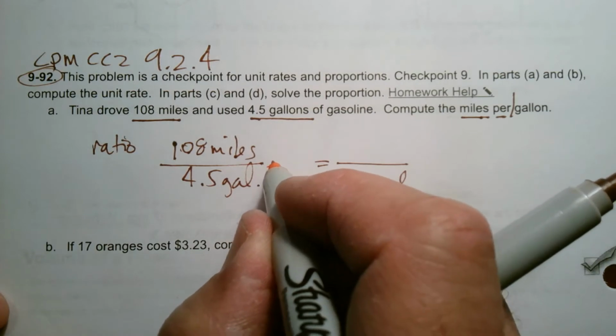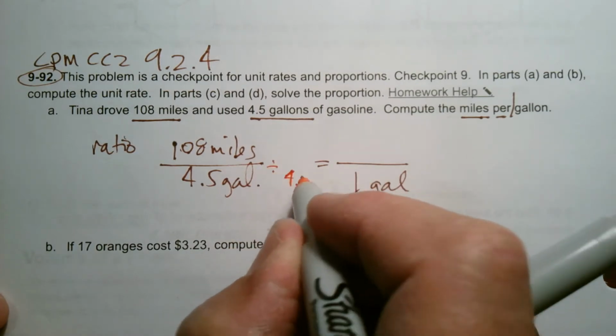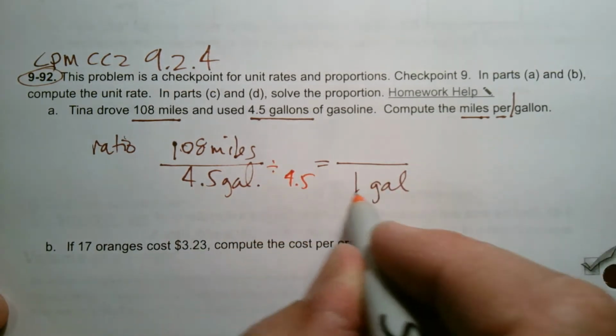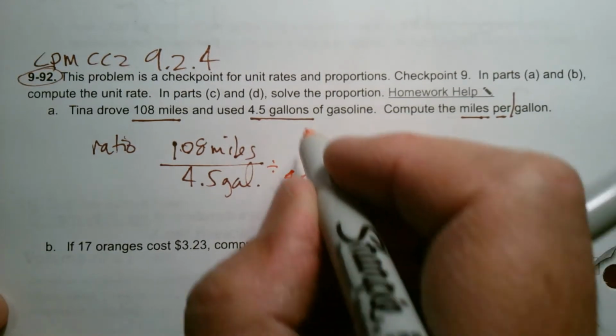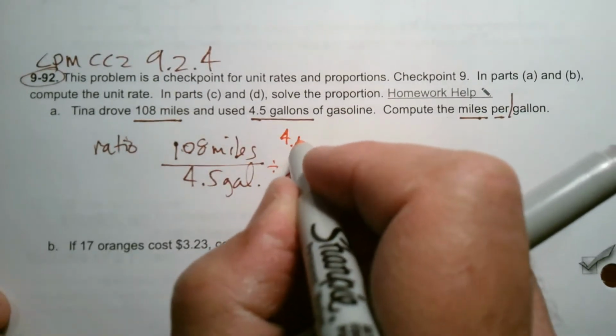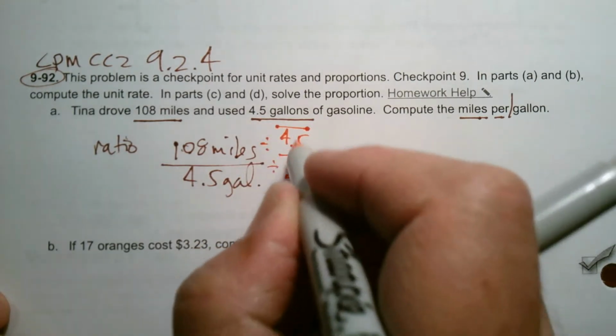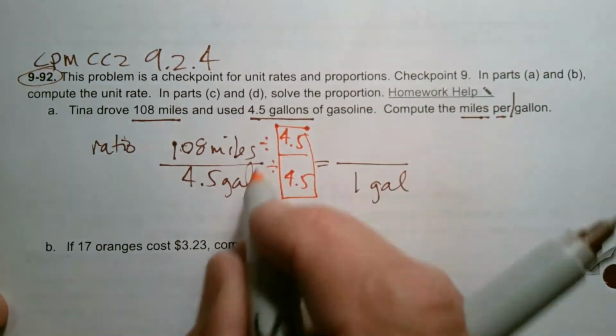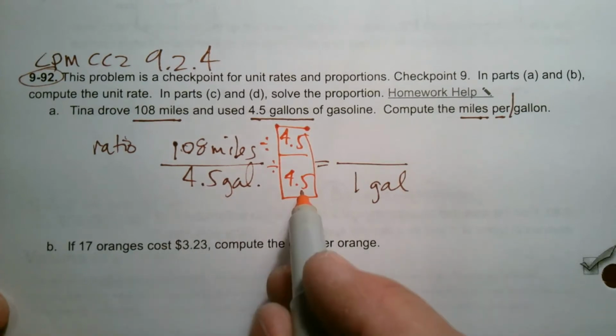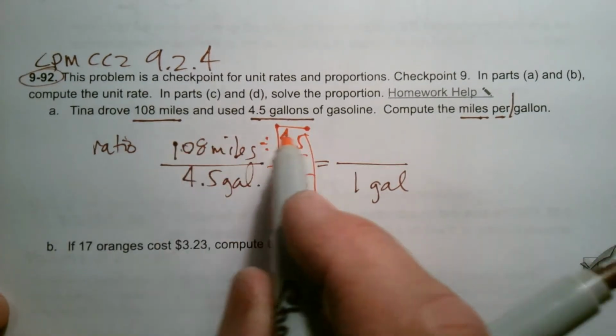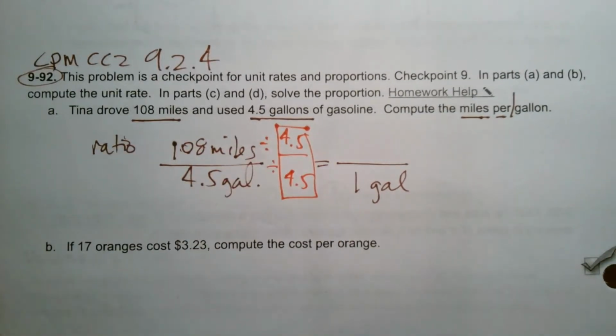In this case, I'm going to divide by 4.5 because 4.5 divided by 4.5 is 1. So I'm also going to divide by 4.5 here. I'm dividing the top and bottom by 4.5. That's that giant 1. So 4.5 divided by 4.5 is 1. Now I've just got to do the math on 108 divided by 4.5.